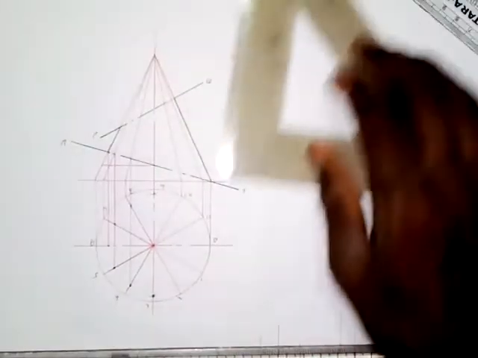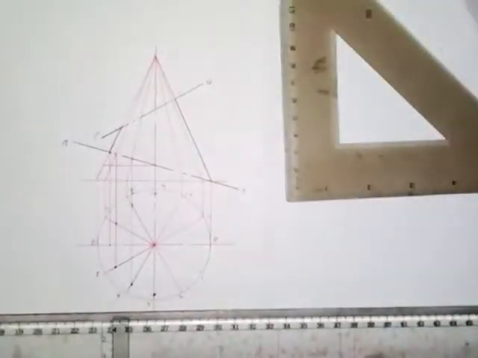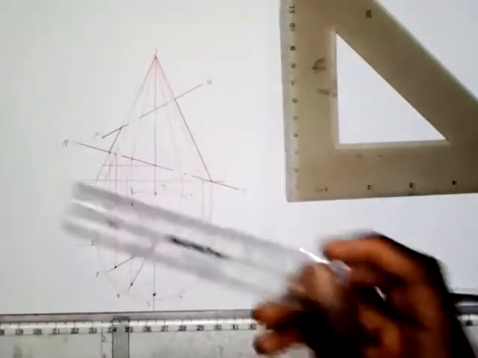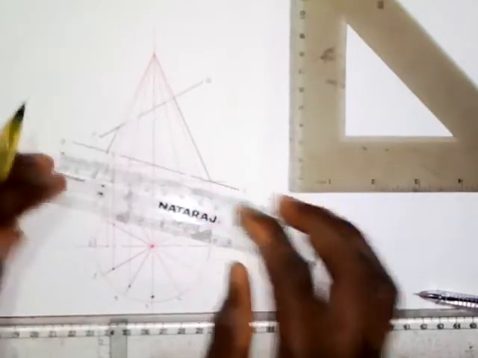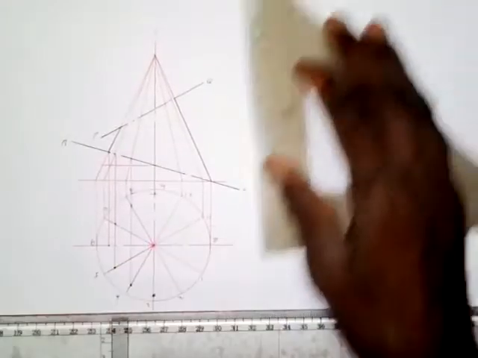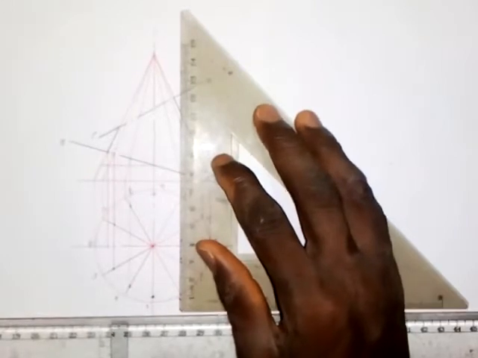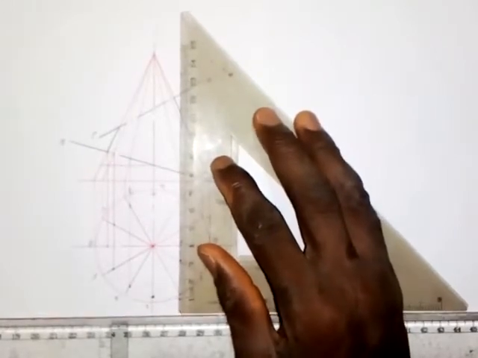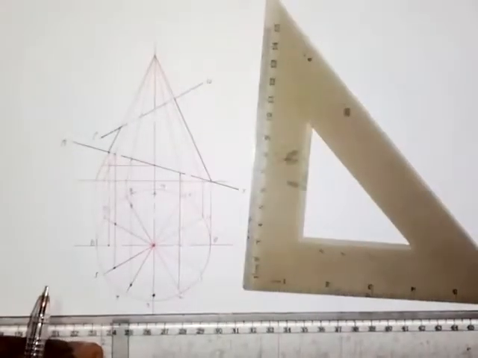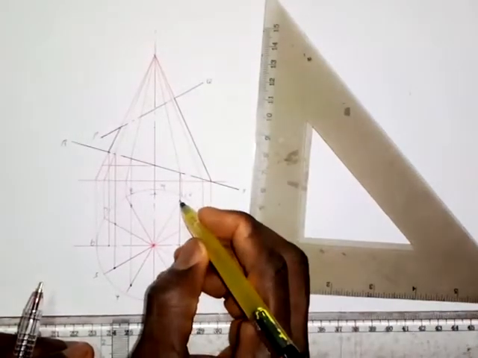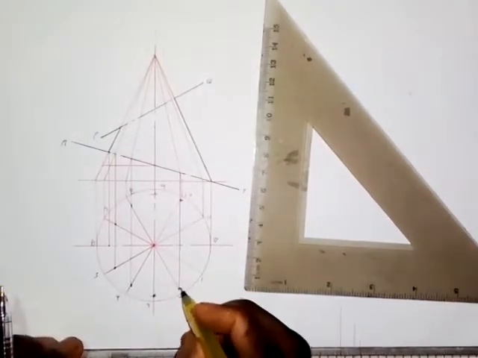Okay, so the next is for us to locate point 10 and 2. So where the cutting plane touches line 2 10, draw a vertical line from here. This vertical line touches 10 here, touches 10 here, and it touches 2 here at this point.